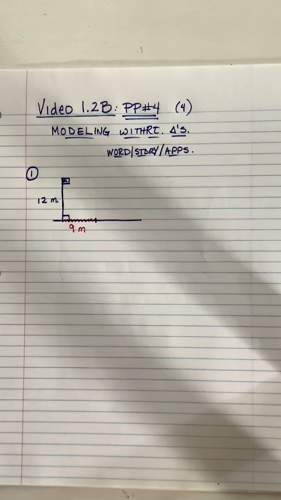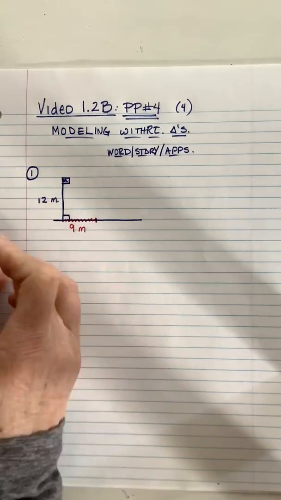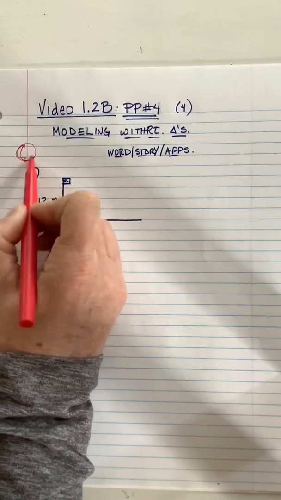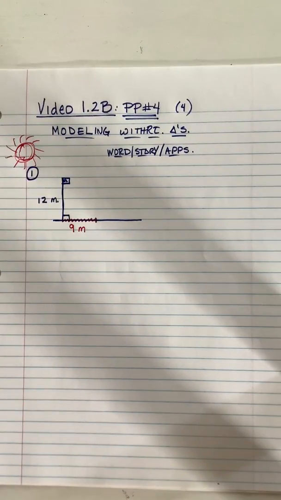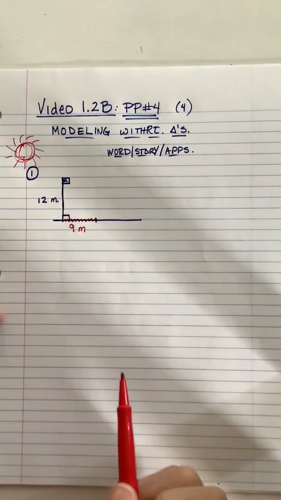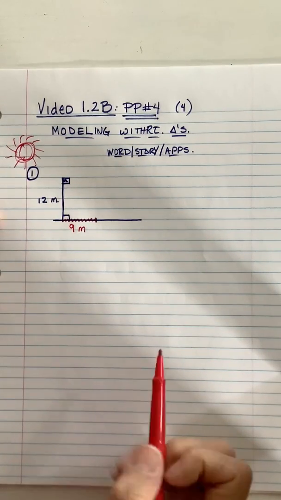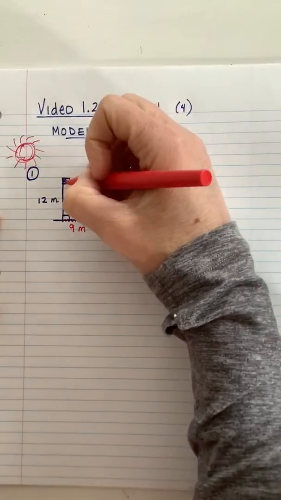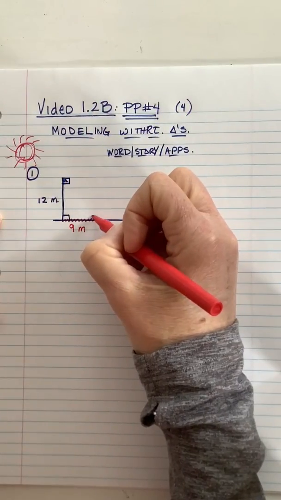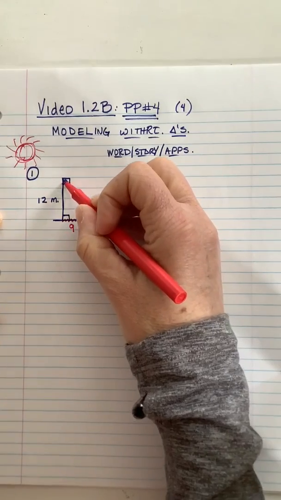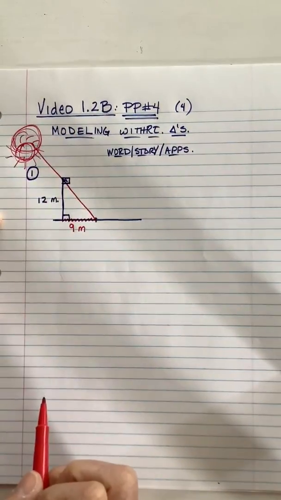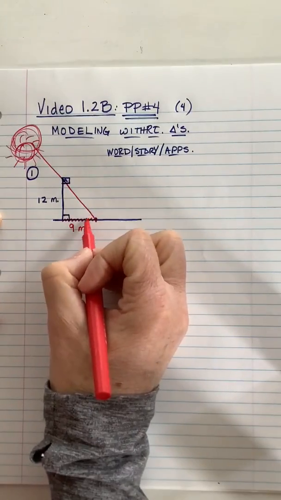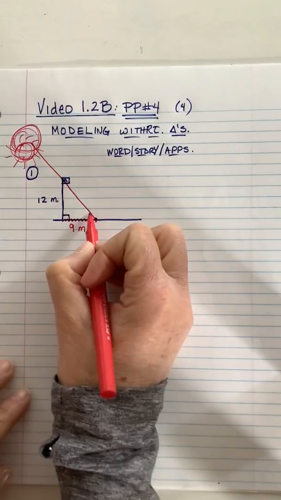So the question is, if here's the shadow, that means that our sun has to be somewhere over here. It is a beautiful sunny day out there today, although it was snowing a little bit. You can see some shadows here on my paper. So the question is, what is the angle of elevation of the sun? So there's my sun, more or less. We'll make it bigger. So we're looking for this angle of elevation.